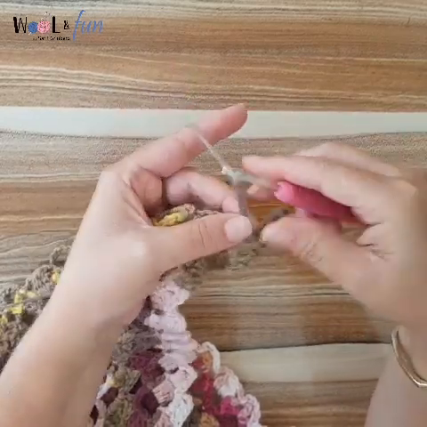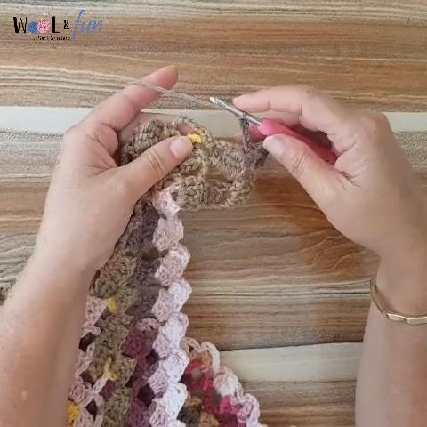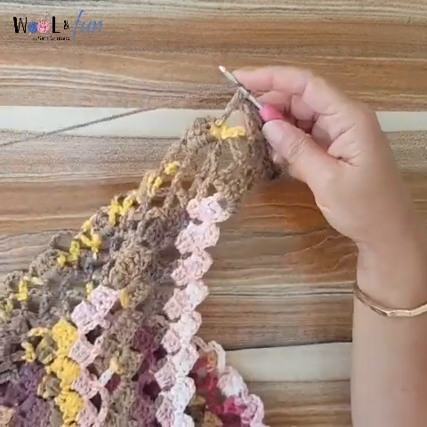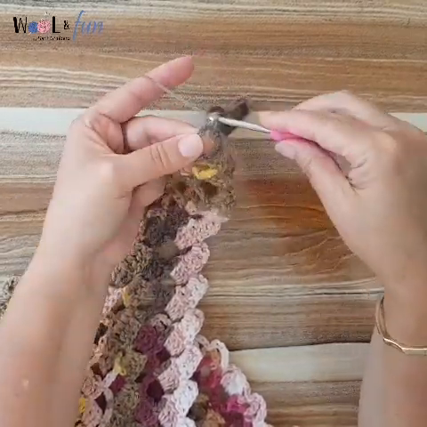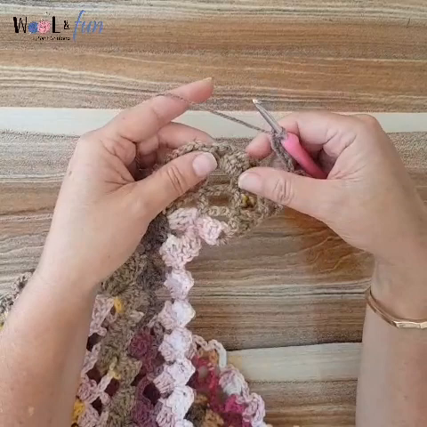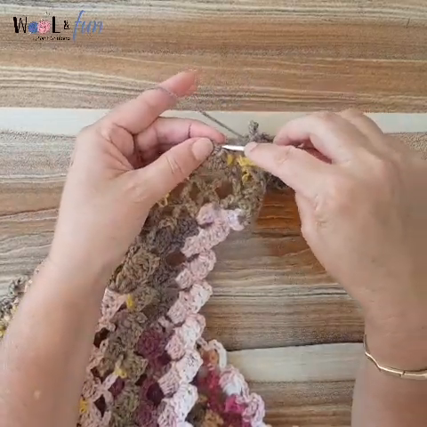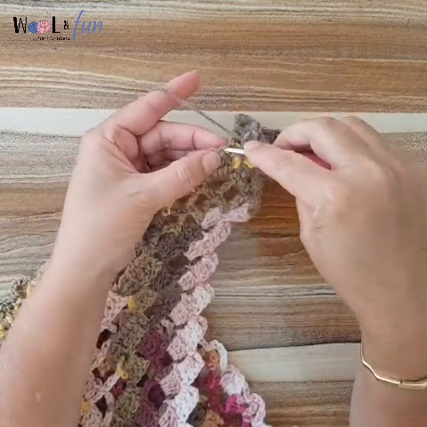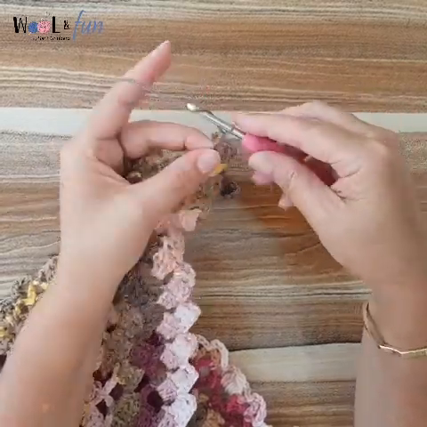1, 2, 3, 4, 5, 6. And a chain square into the next chain 6 space. And now again a chain square into the head of the cluster. So I slip stitch into the head and chain 6.